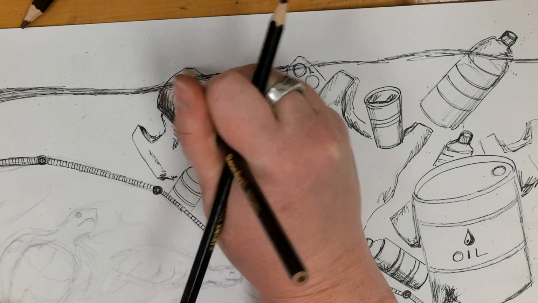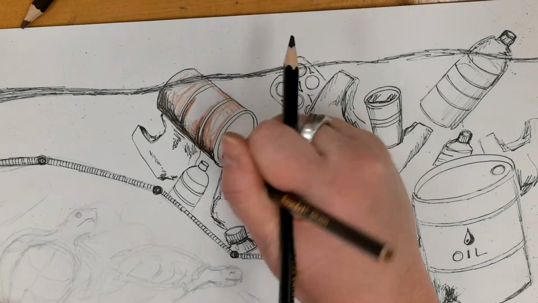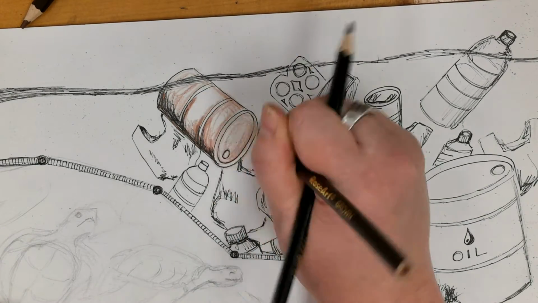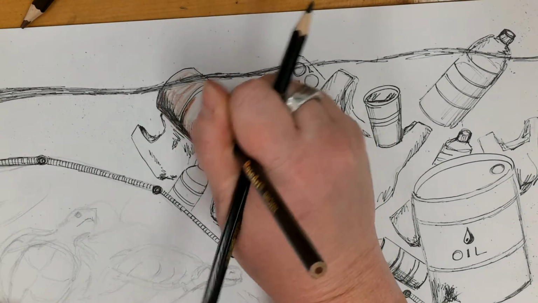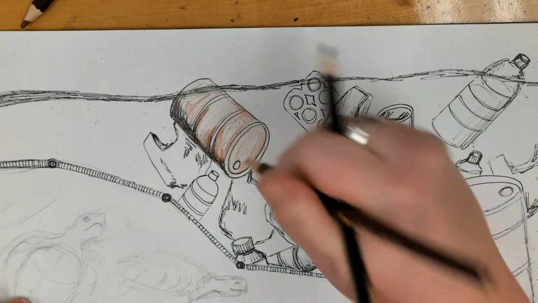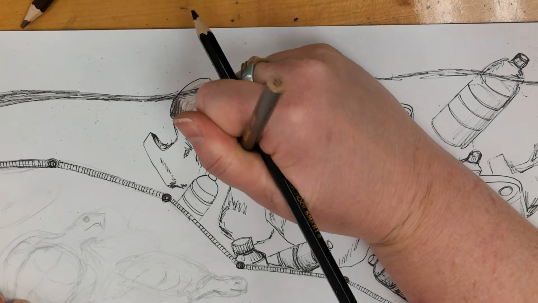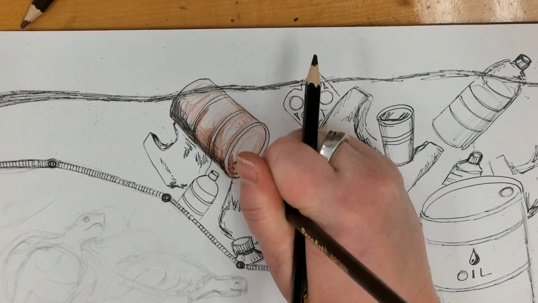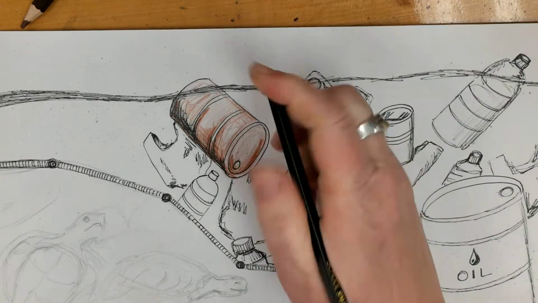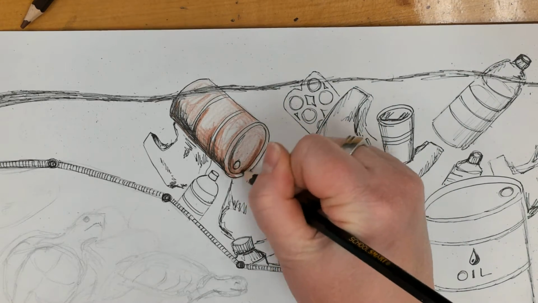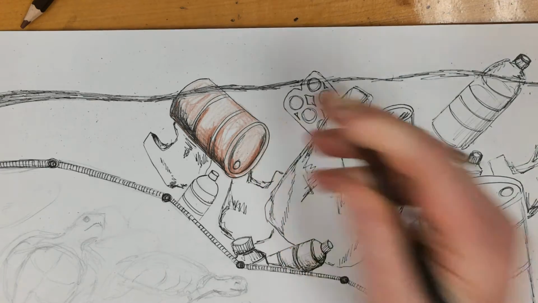If I have multiple colors, say I have multiple browns, or I'm going to be mixing brown and black in here, I'm going to do some areas light, some areas on the edges darker to give more value. And I'm also going to be using colors mixed together. So I'm going to use some light values of black.